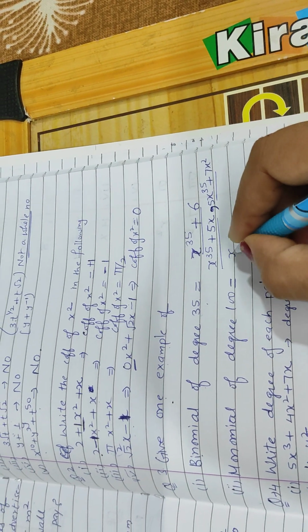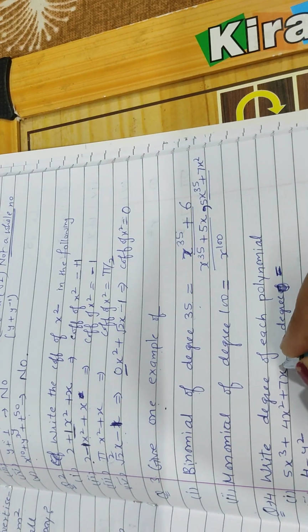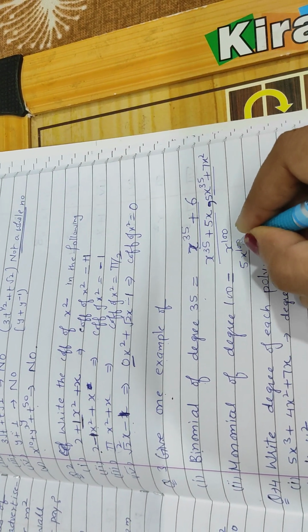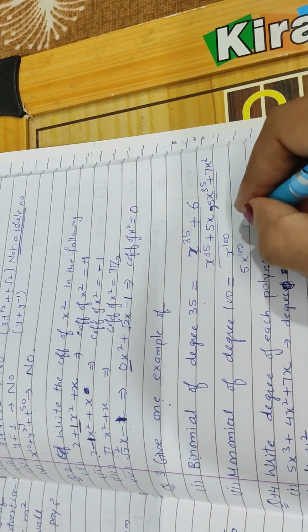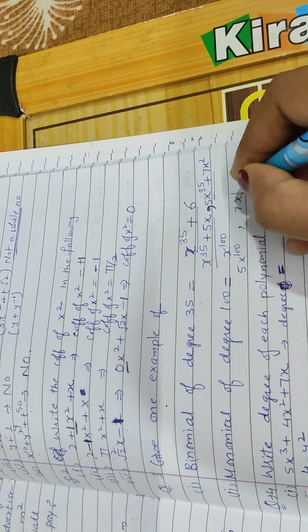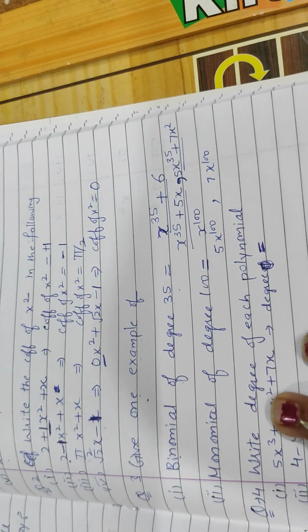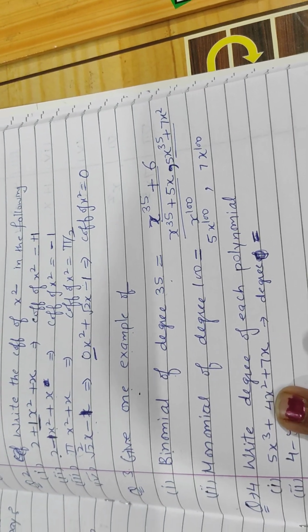These are 3 examples of binomials. Next, for monomials, we can write x raised to power 100. This is the first example. Now 5x raised to power 100. This is the second example. 7x raised to power 100. That is the third example. Any example of a monomial you can write.